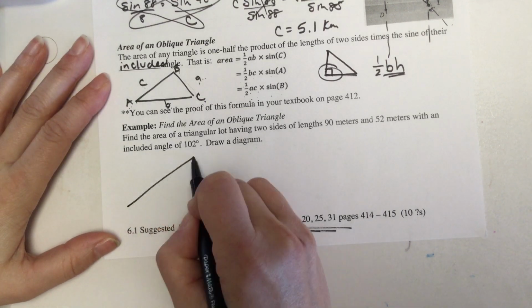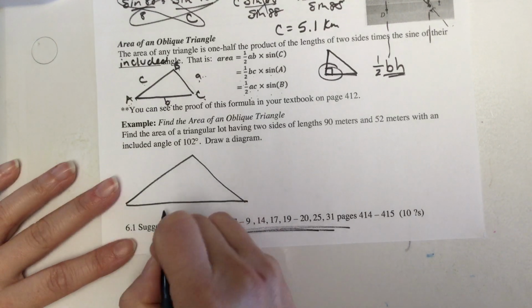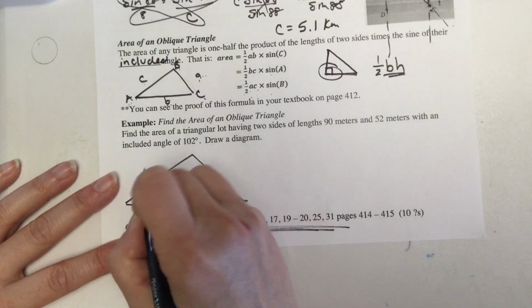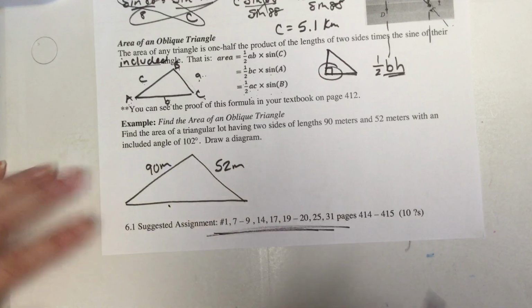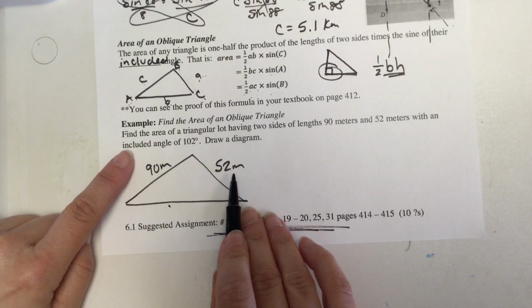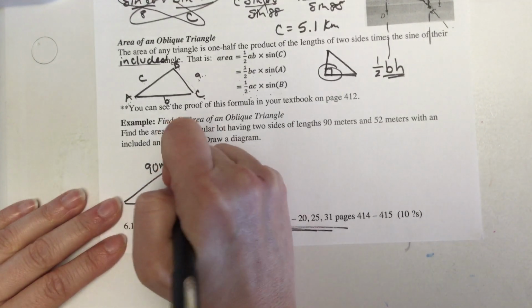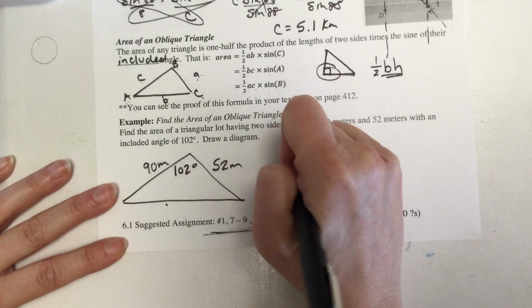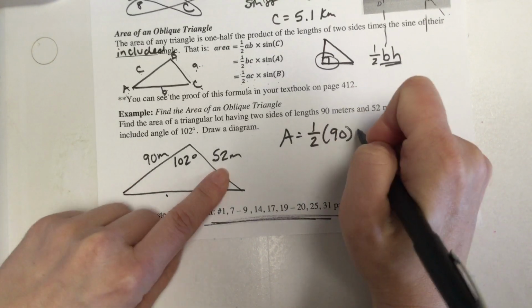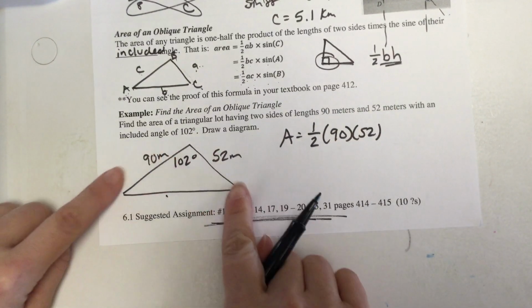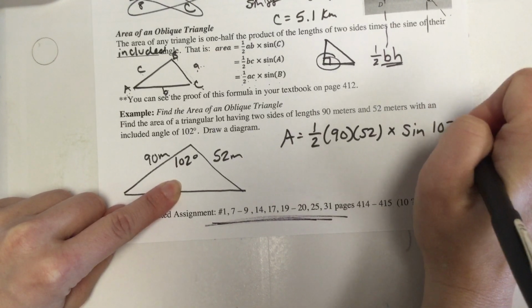It says find the area of a triangular lot having two side lengths. Let's say this is 90 meters, again not drawn to scale, and this is 52 meters with an included angle. Included means it has to be in between the two. So if this is my 90 and this is my 52, the angle in between the two is 102. If I want to find the area, it's 1/2 times the side times the side times the sine of the angle that's in between.